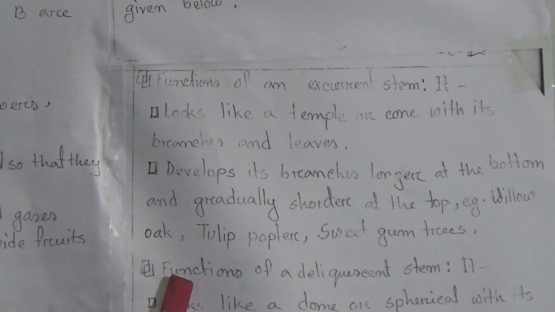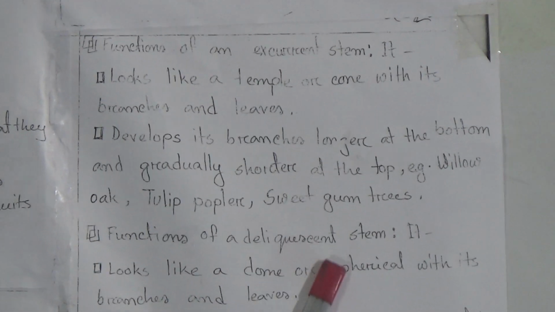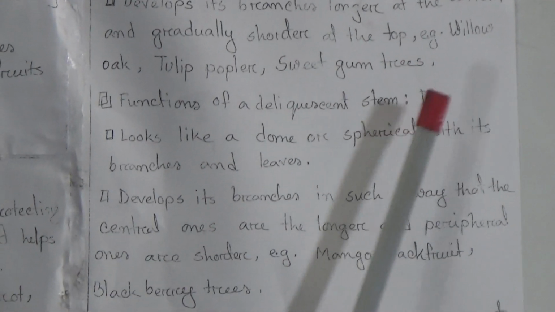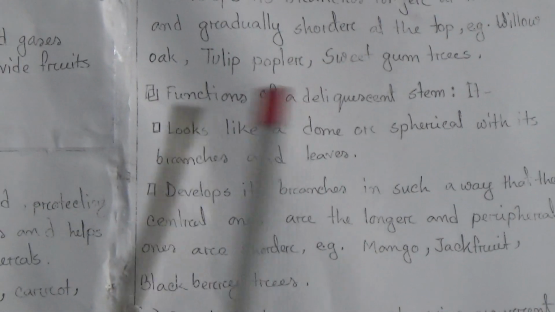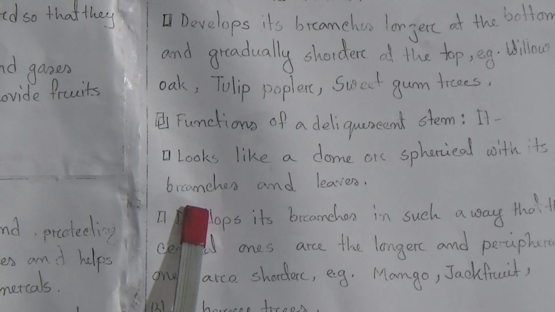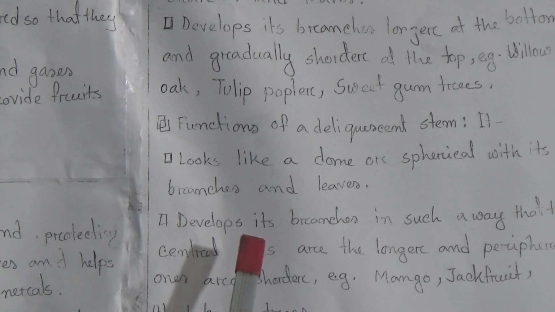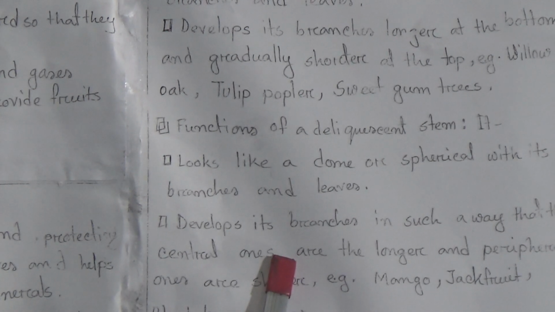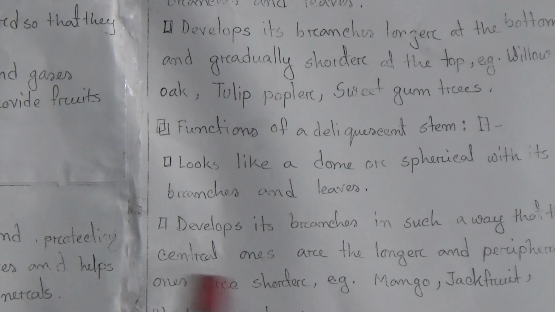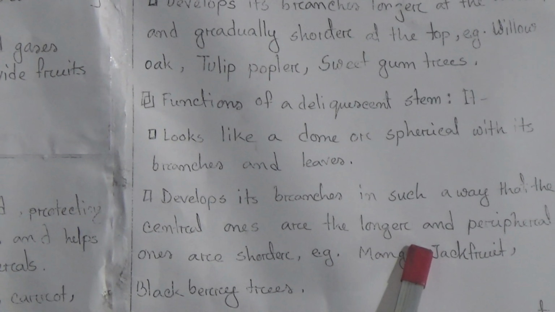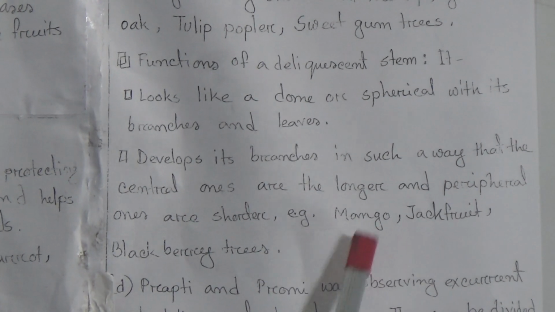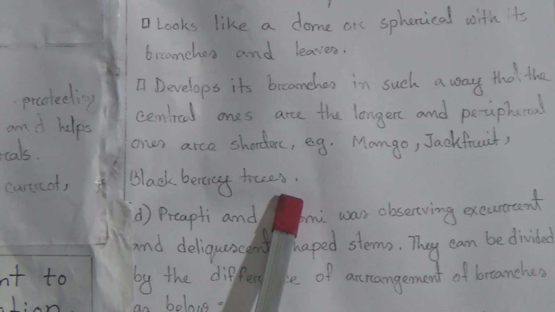Now we will discuss the functions of a deliquescent stem. Number 1, it looks like a dome or spherical with its branches and leaves. Number 2, it develops its branches in such a way that the central ones are longer and peripheral ones are shorter. For example, mango, jackfruit, blackberry trees.